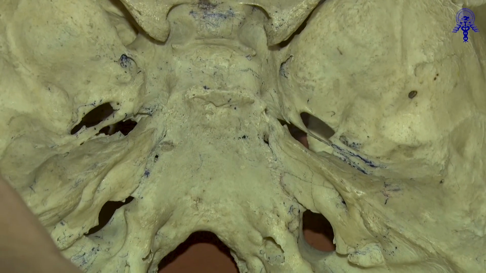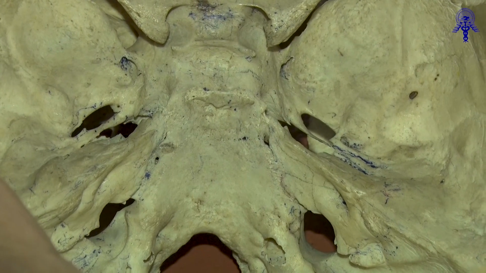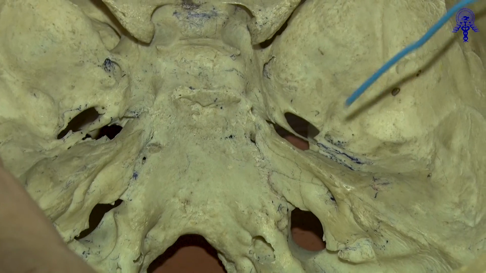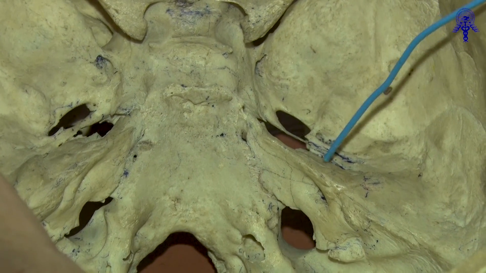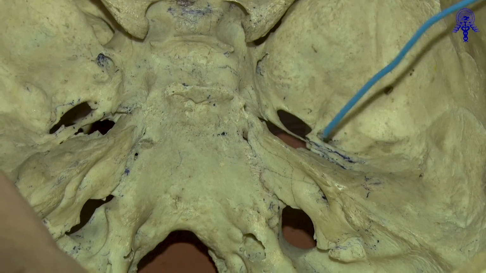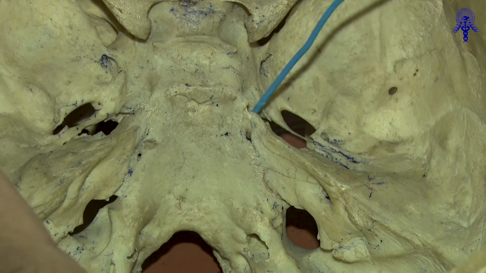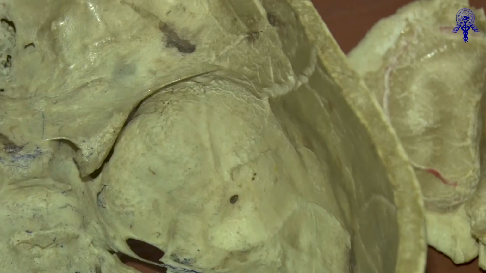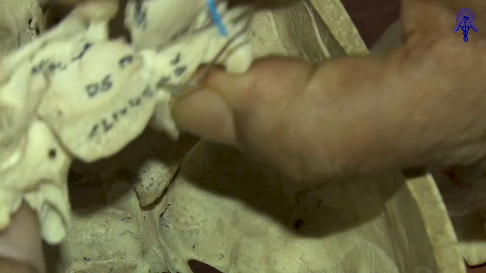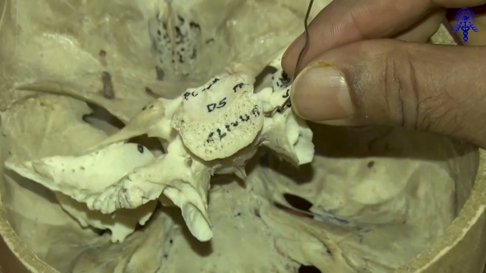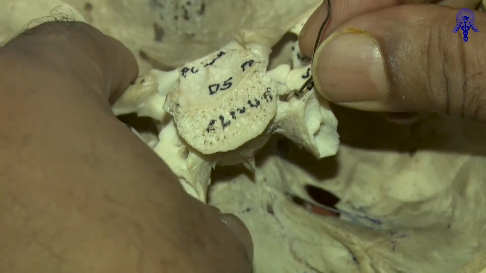And then the geniculate ganglion region, and then the greater superficial petrosal nerve will come as a branch, and that will go intracranially through the hiatus for the greater superficial petrosal nerve, and then it will go towards the posterior aspect of the sphenoid bone. You can see there is an opening in the posterior aspect of the sphenoid bone. Can you see the opening?